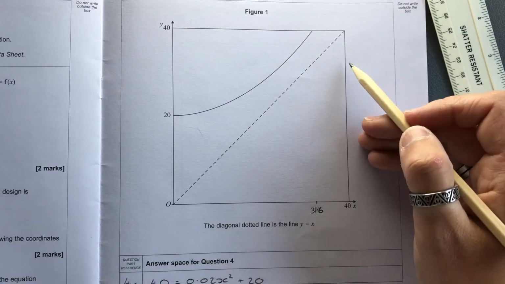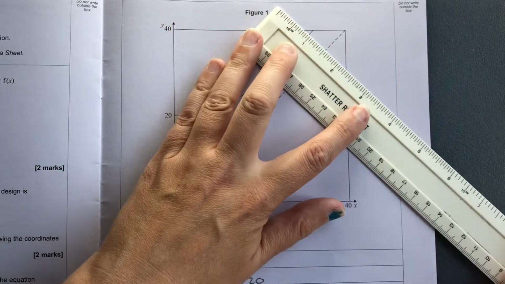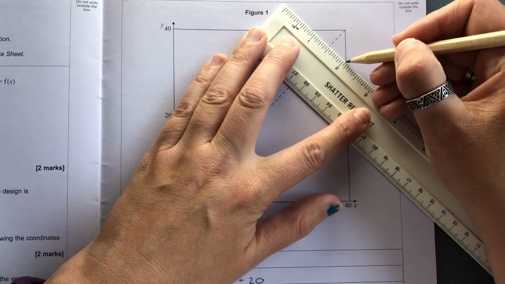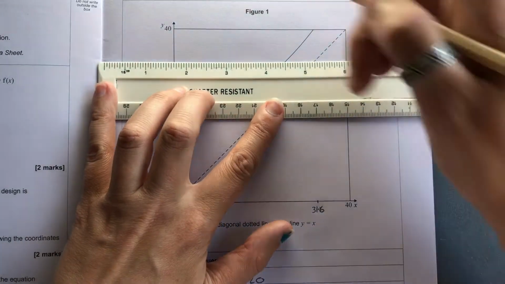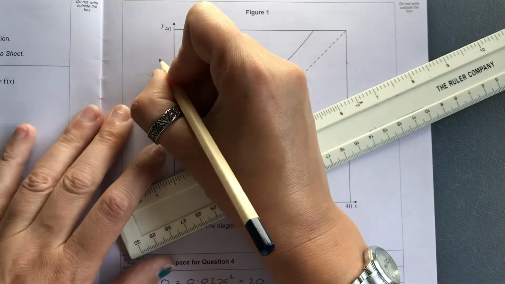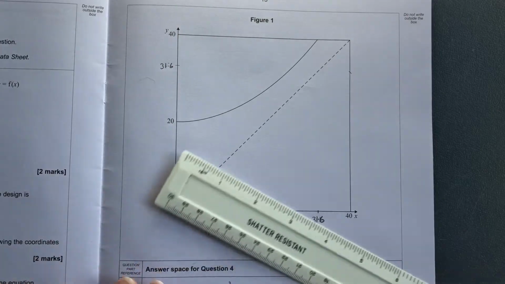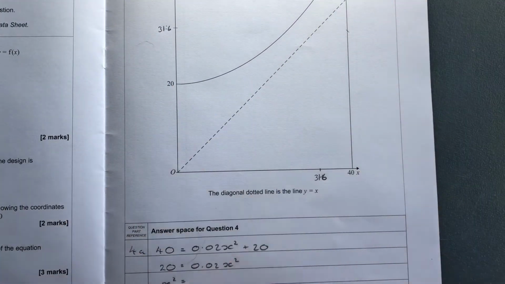So when we're doing it the other way, we are going to need this one to hit there, which will be 31.6, and it's going to need to hit at 40.